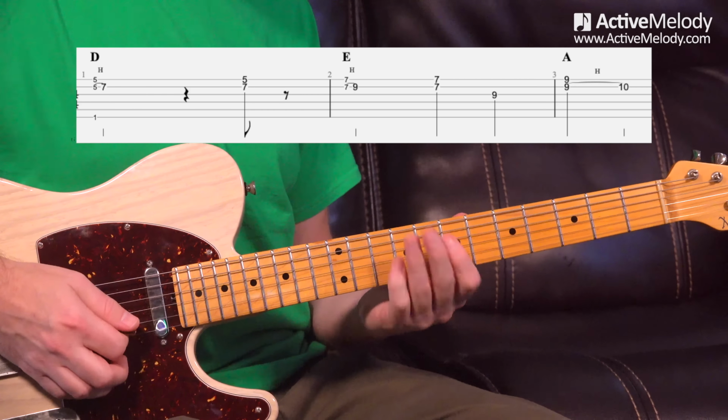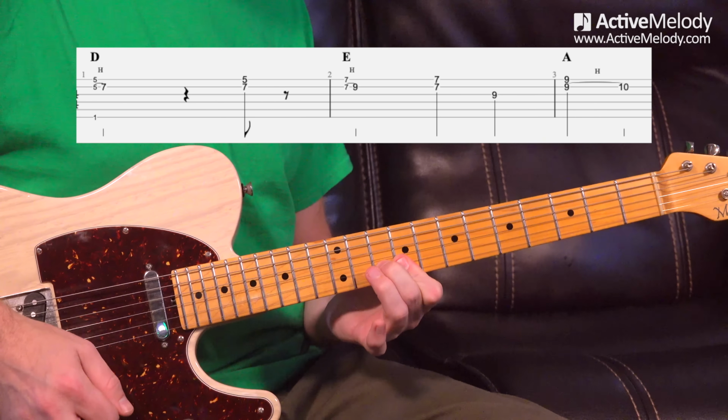So I played that for the D, slid it up 2 frets, did the same thing for the E. Actually, with a few little extra notes there. Lifted my ring finger and then came down to the 9th fret 3rd string. So, and then for the A chord, I came up and played this.